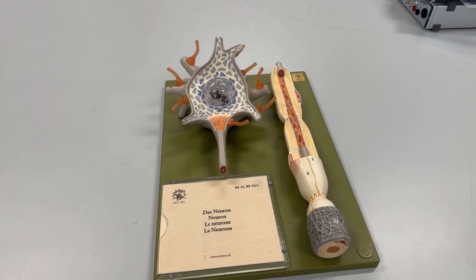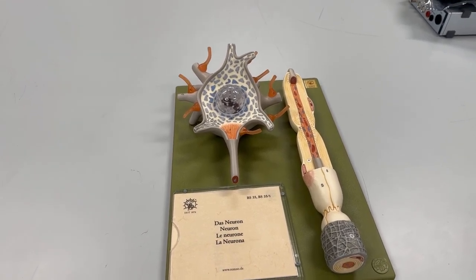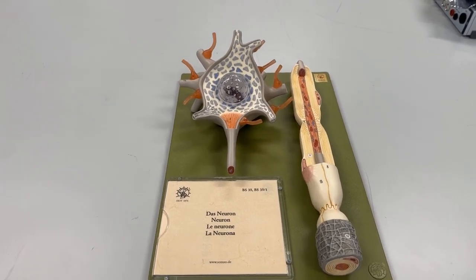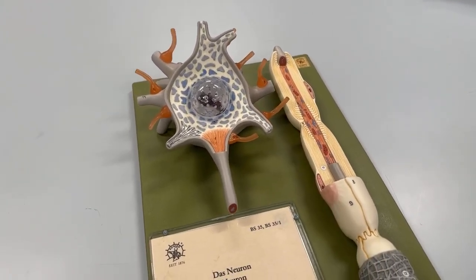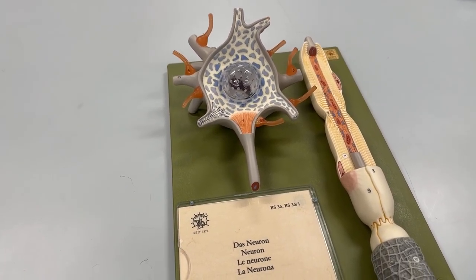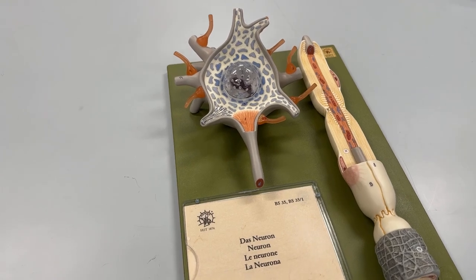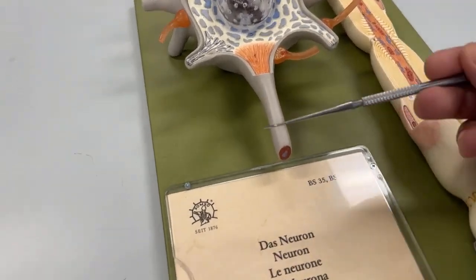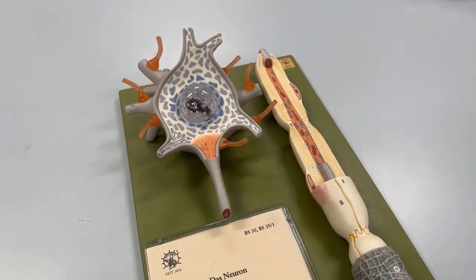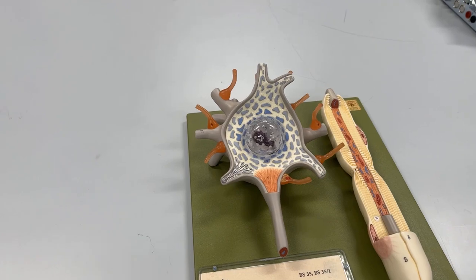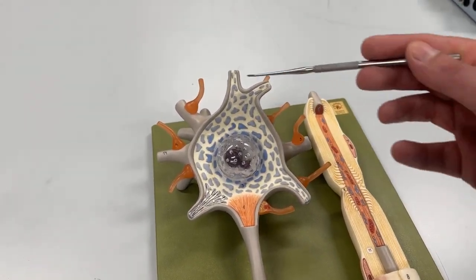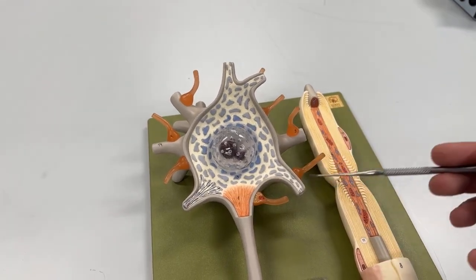So let's take a look at the microanatomy of this multipolar neuron. The way the model is arranged, it's not exactly accurate with regards to what you're going to find in the body, in that the neuron has been cut here to accommodate fitting everything on the model. So we'll start in the cell body. This area of the neuron is the cell body.